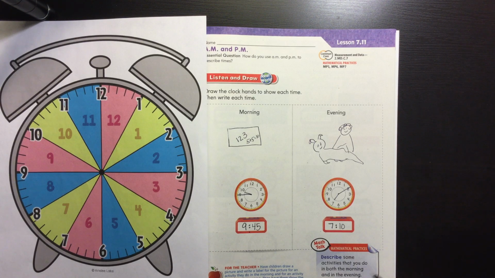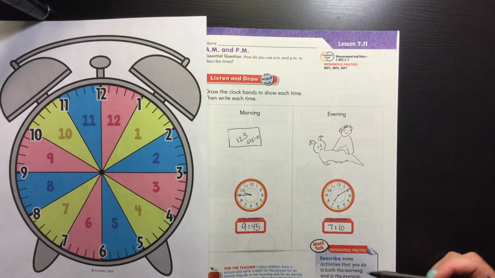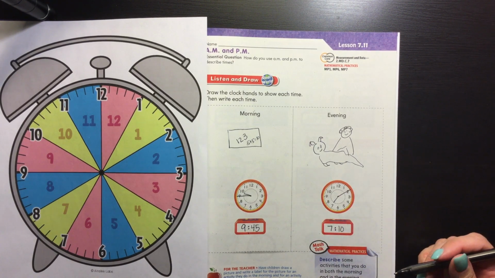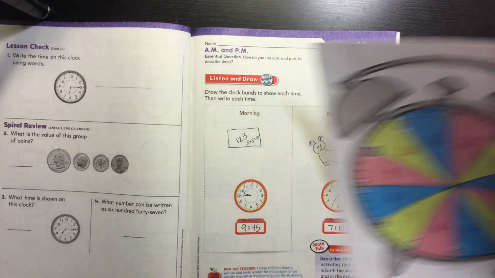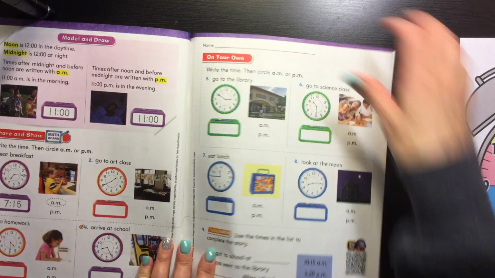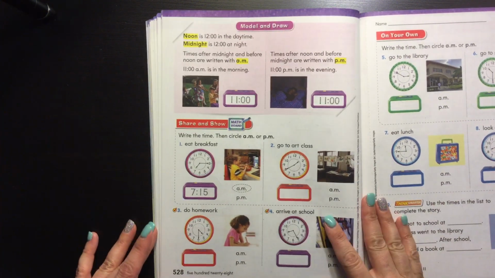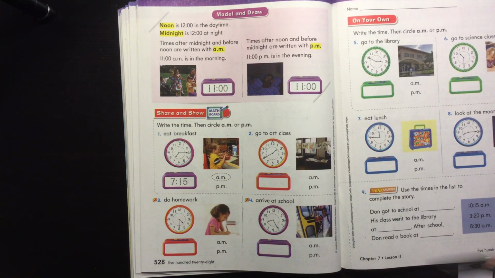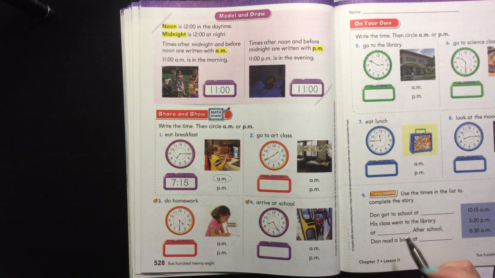All right, so think about some more activities that you do in both the morning and the evening. Think about how the clock might look different as you do those things. All right, go ahead and turn the page. We're going to look at page 528, and we're going to talk about AM and PM. So let's think about this.